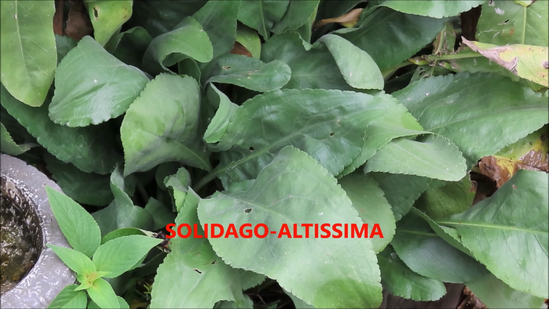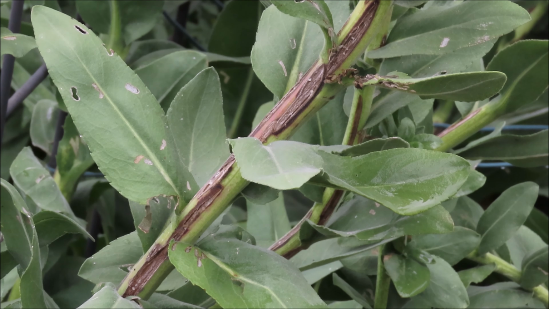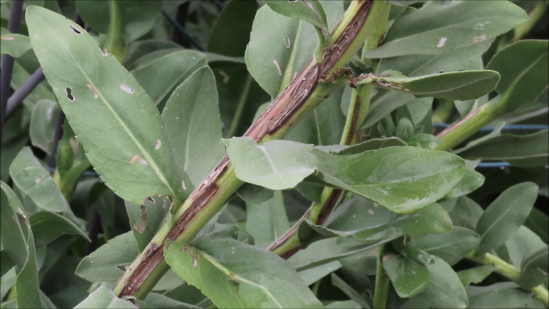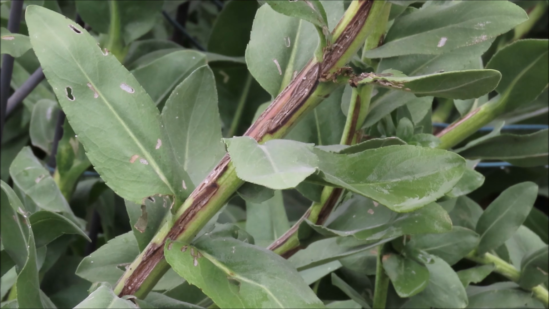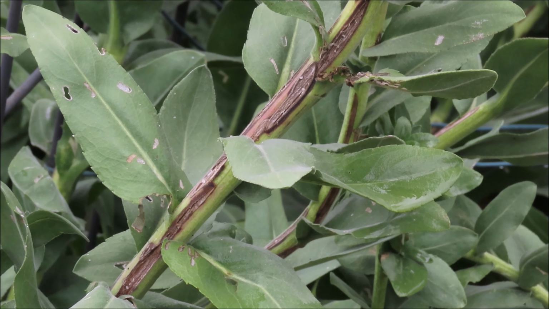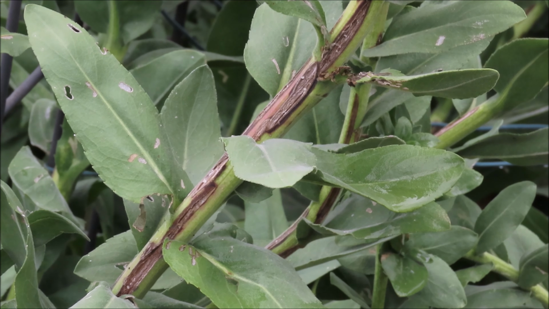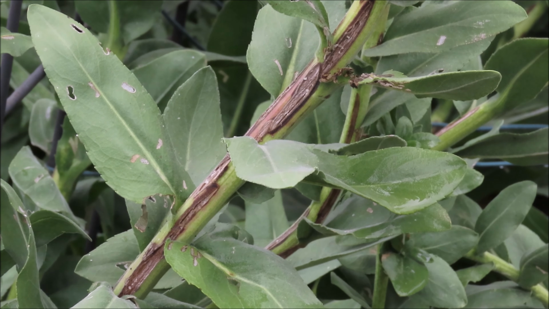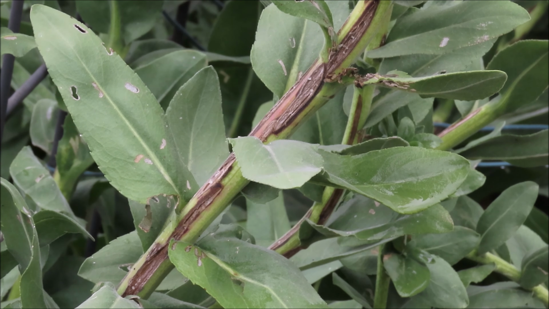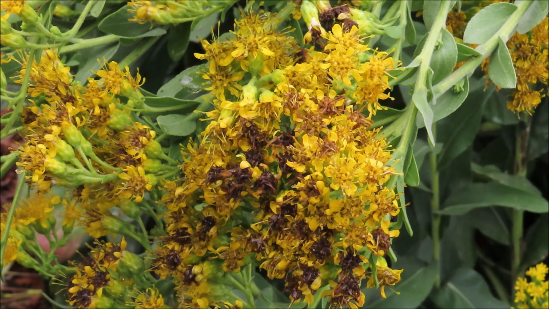Now we're looking at the tall goldenrod, and unlike the showy goldenrod, tall goldenrod has large basal leaves. And as you come up the stem, you can see the tall goldenrod has quite thick stems compared to the showy goldenrod that had very slender stems. And you can see the leaves, while they're elongated, they're not as pointed on the tips, and they're wider than the showy goldenrod. So, now this is a tall goldenrod that is starting to die back.